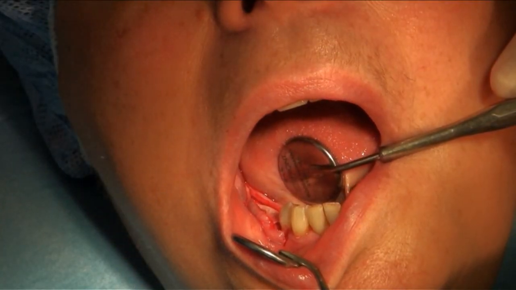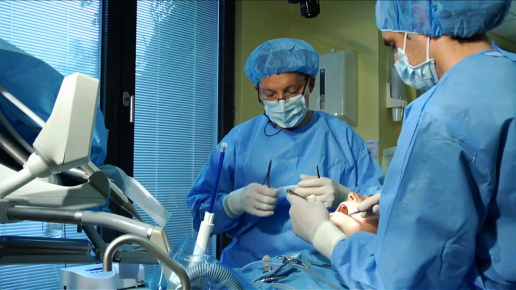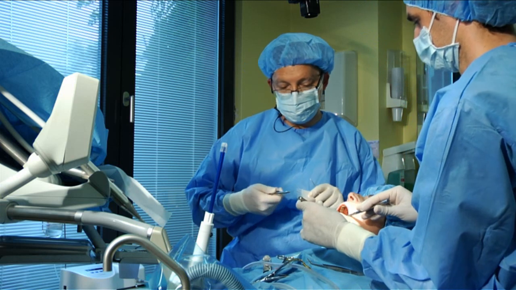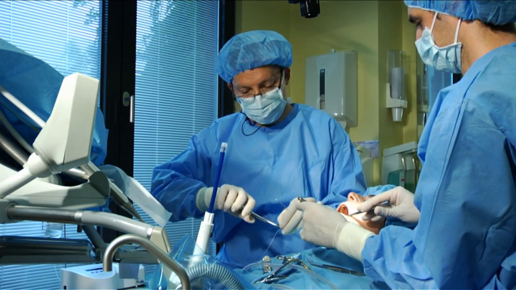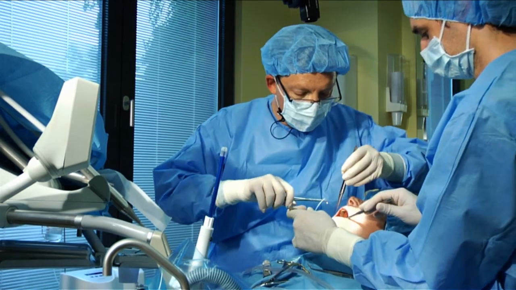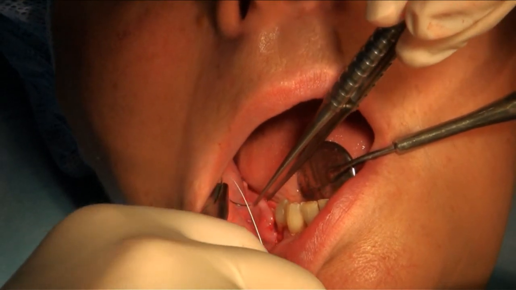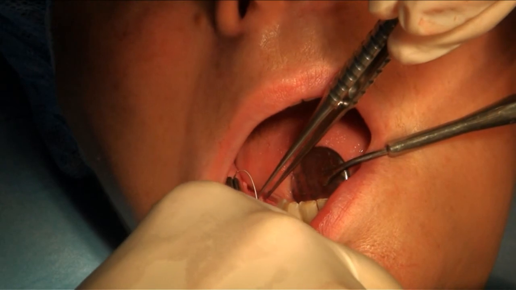And we suture now with, first of all, Gore-Tex sutures as horizontal mattress suture, and then additionally combined with single stitches.